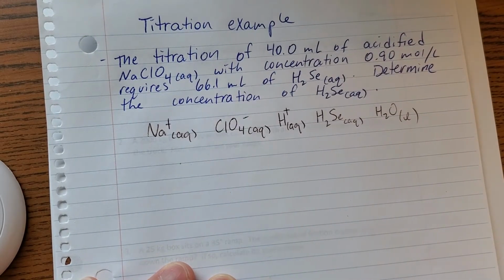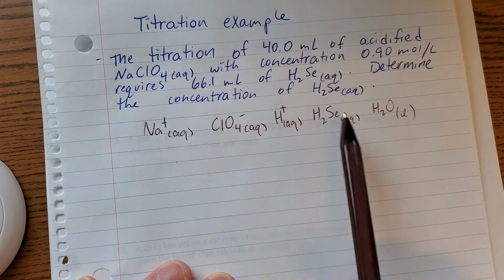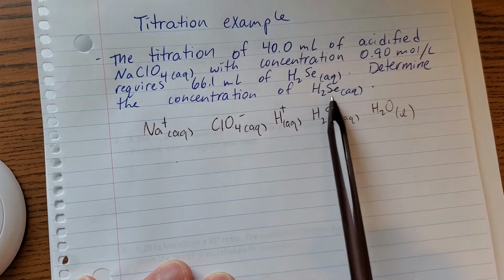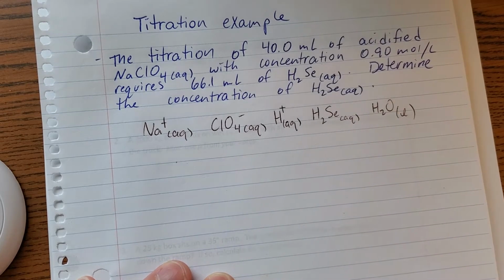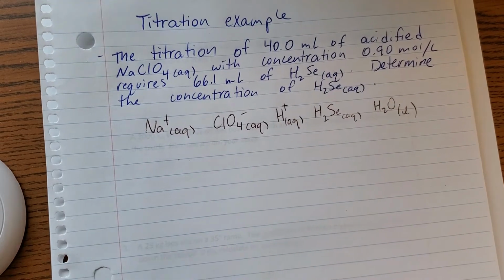Okay, so here we go. I should mention a clue that this would stick together is that I asked for the concentration of it. But in any case, I don't think you're going to see it again, but I wanted to show you in case you do. Okay, looks good.